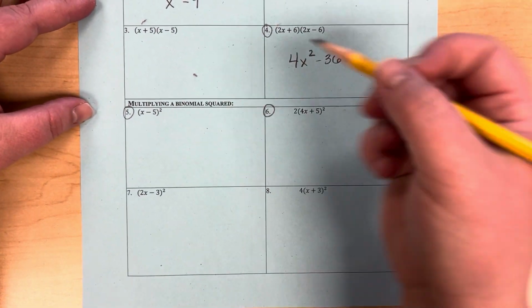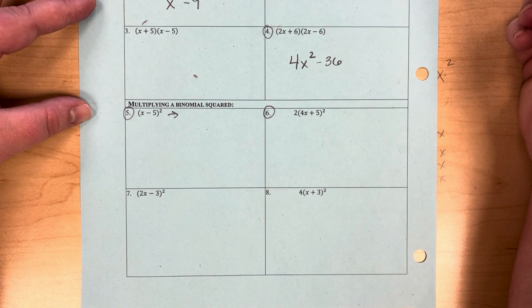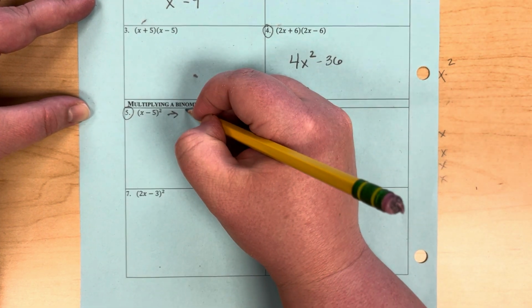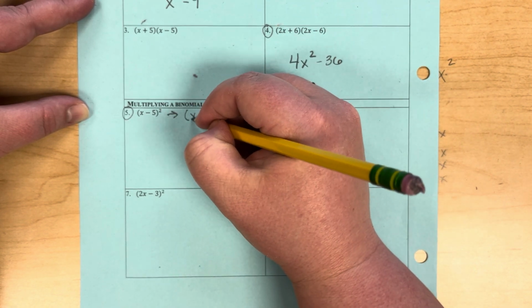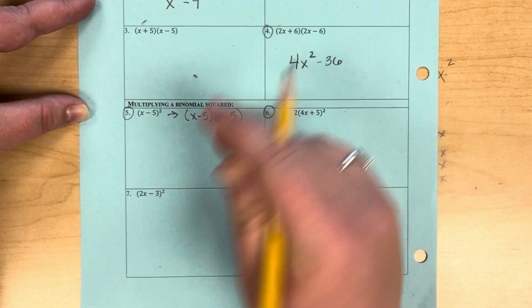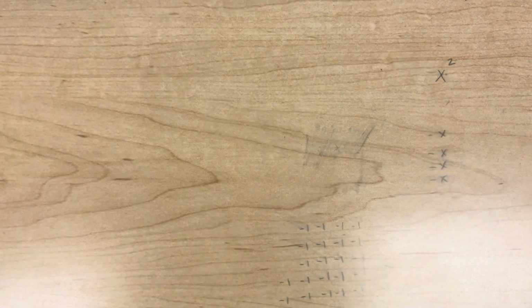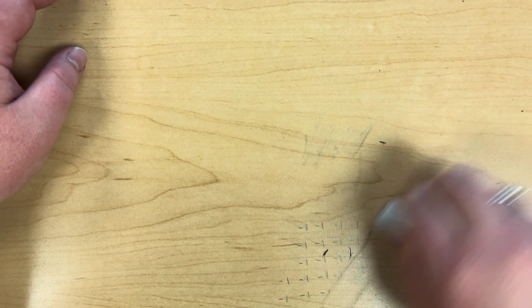We've got x minus 5 squared. So I need you to keep in mind that when you're squaring something, it means you're multiplying it by itself. So this is not taking this 2 and squaring everything inside. It's really x minus 5 times x minus 5. So let's do that. I'm going to take an eraser and get rid of what's on my desk here, just so we have a nice clean space to start.